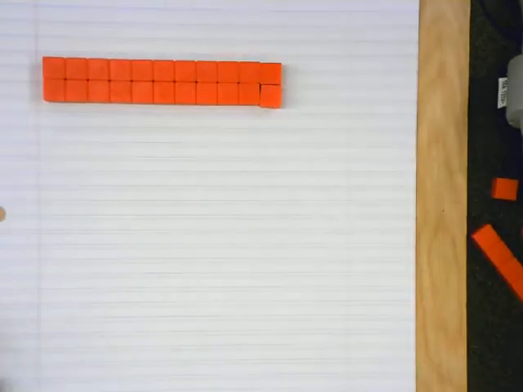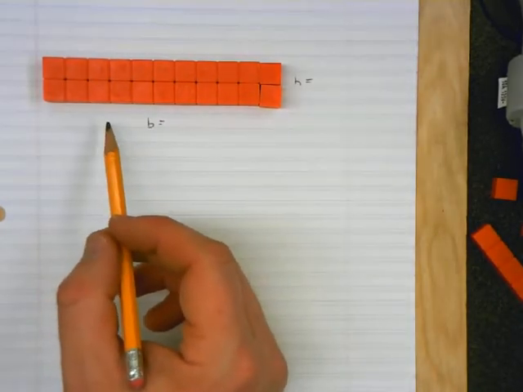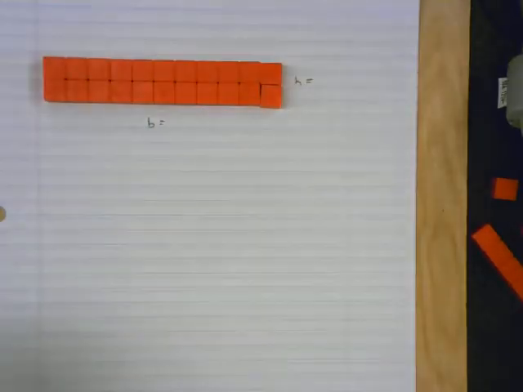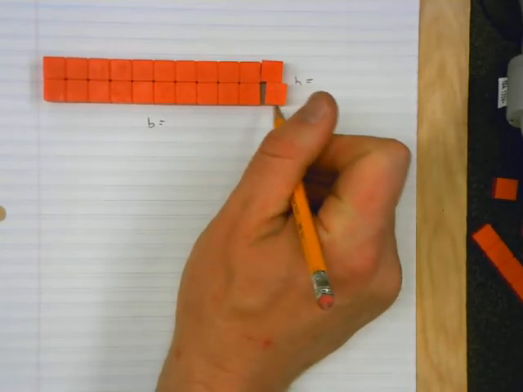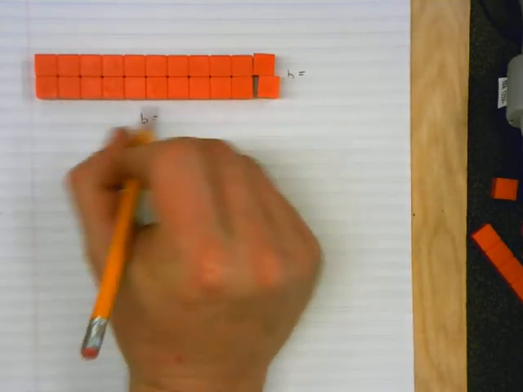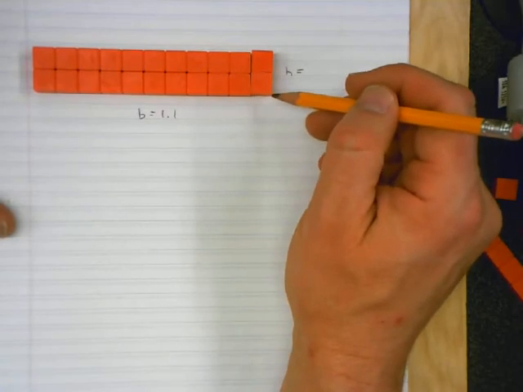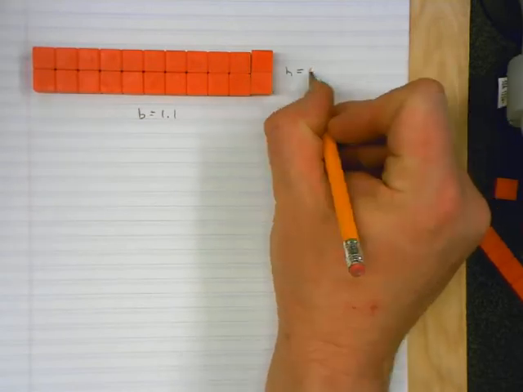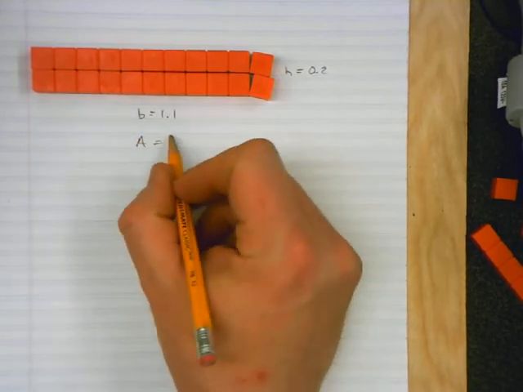I'm going to put up my first problem here. If I have this rectangle, it has some dimensions here, a base and a height. We have the base is equal to 1 whole, because remember from our previous sheet, a base is equal to 1 whole, and it's got the base measurement of one of the hundredths is 0.1. It's 1/10 of that whole length. So the base is equal to 1.1.